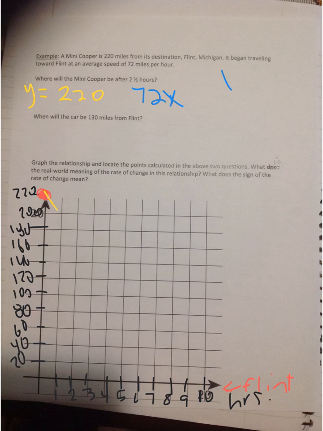So I'm going to have x equal the number of hours. But are we going to be adding or subtracting? If our line is going down and we are wanting to take away the mileage from where we started, we are going to have to subtract. So we're going to have 220 minus 72x, where x is the number of hours.